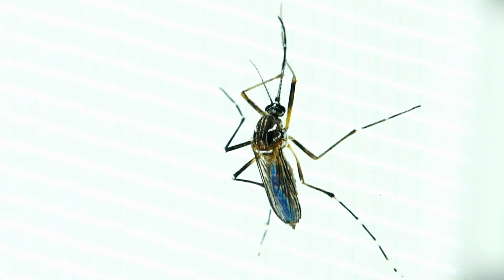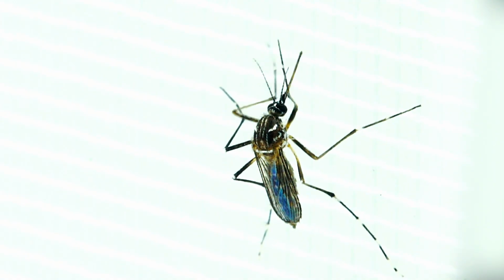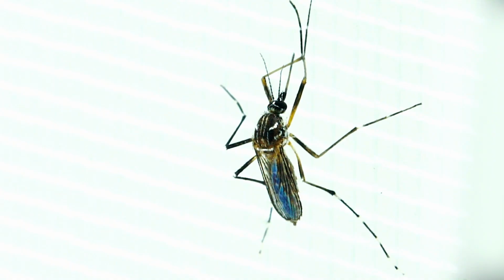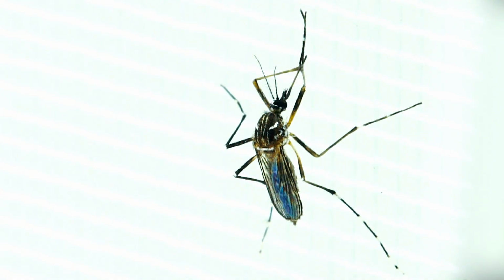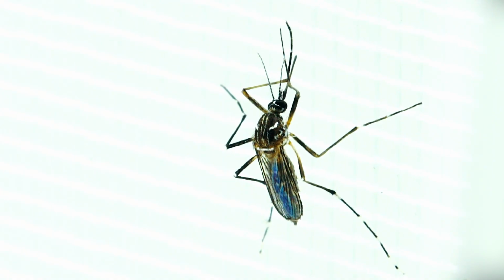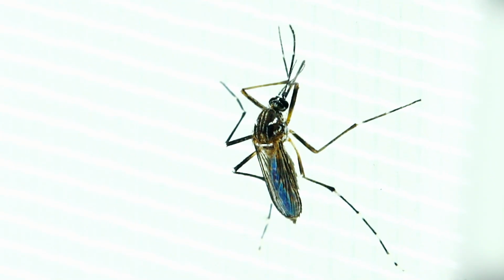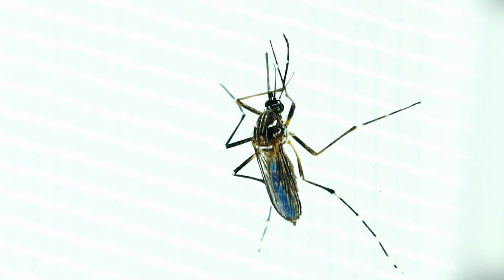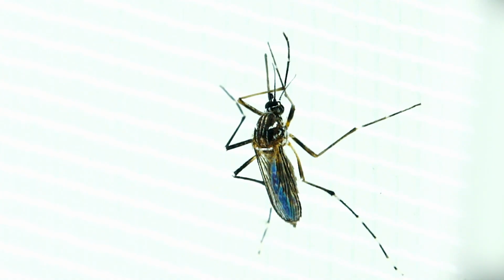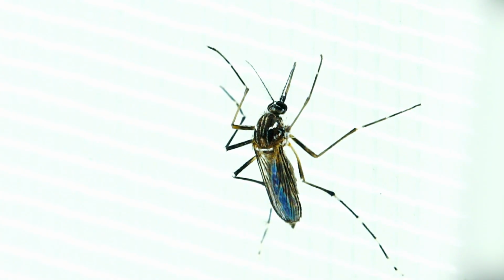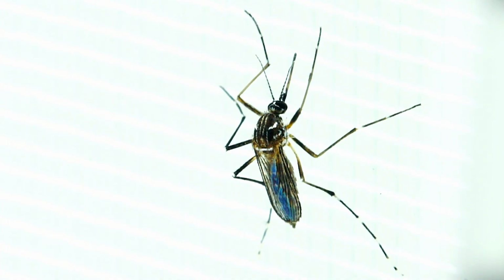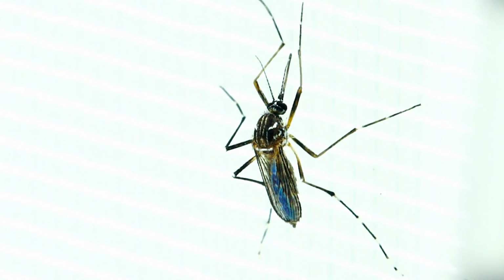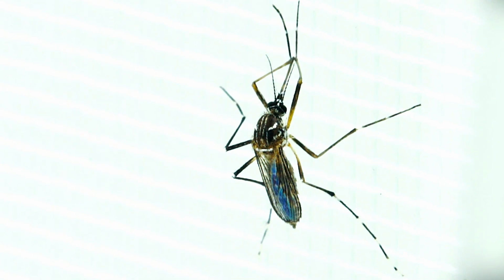Exactly. We also need to monitor for resistance. We collect mosquito samples and test them regularly to see how susceptible they are to different insecticides. This helps us identify resistance early on so we can adjust our strategies accordingly. It sounds like resistance management is a crucial part of responsible mosquito control. It is. It's not just about killing mosquitoes. It's about doing it in a way that's sustainable and doesn't jeopardize the effectiveness of our tools in the long run. Okay. We've covered a lot of ground on the science of mosquito control.